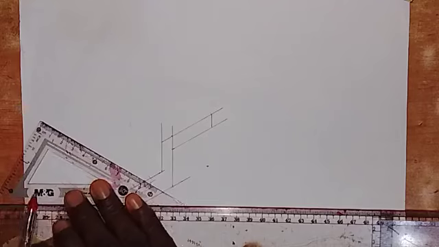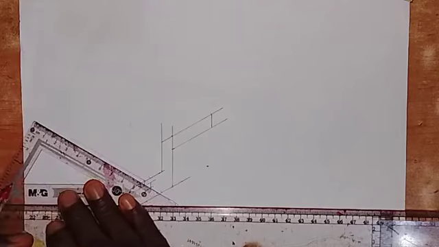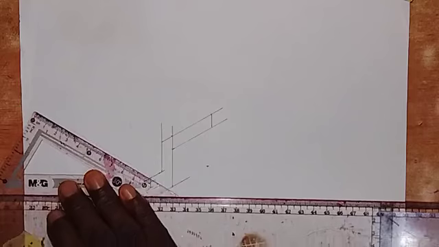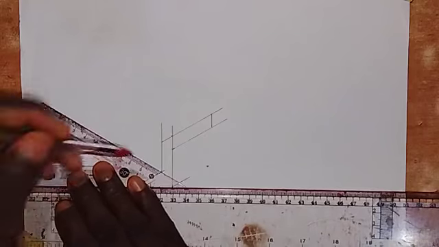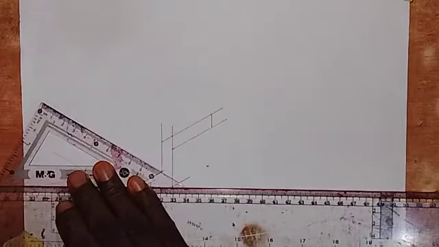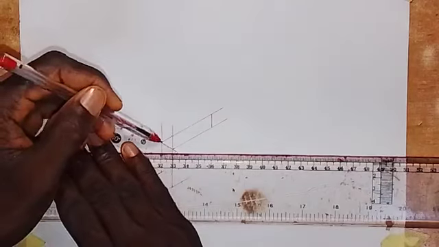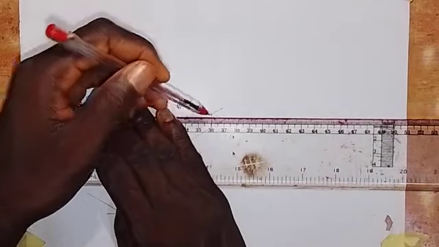So come to this point also, at this point draw a line in this direction, and there'll be a line at this point. Draw a line like this to touch this line. Then we come to this point here, so draw a line in this direction. Come up here at this point, draw a line in this direction. Then we come to this point here and we draw a line in this direction. So we have this now.